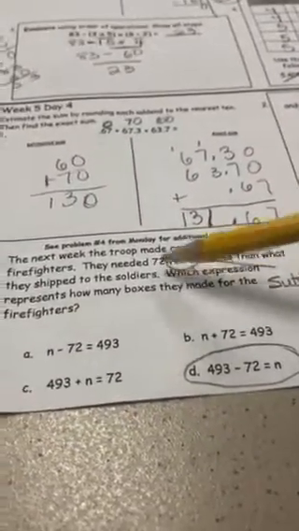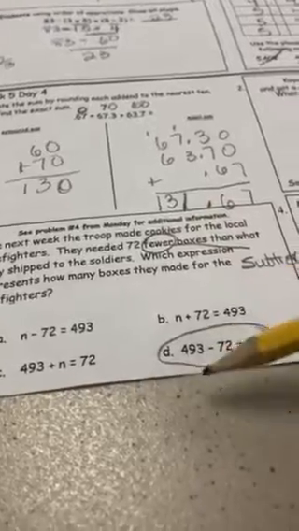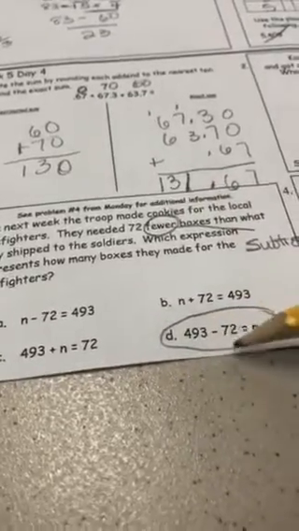All right, next one. Remember back on that problem, we had 493 boxes. Now we need 72 fewer. So all I'm going to do is just take 493 minus 72.